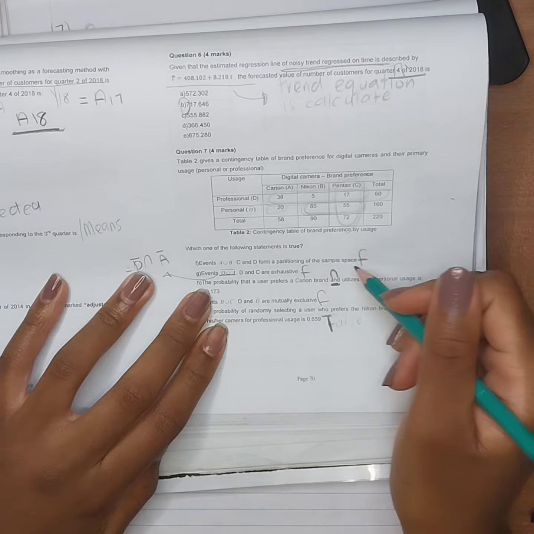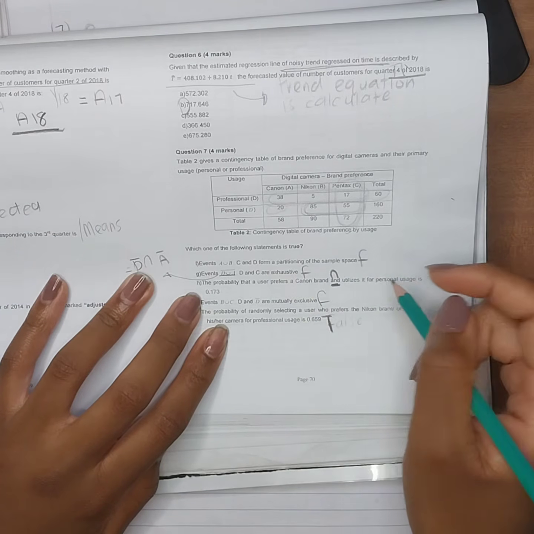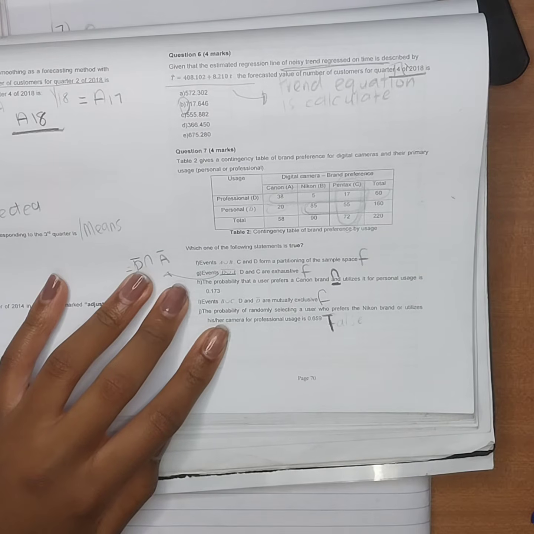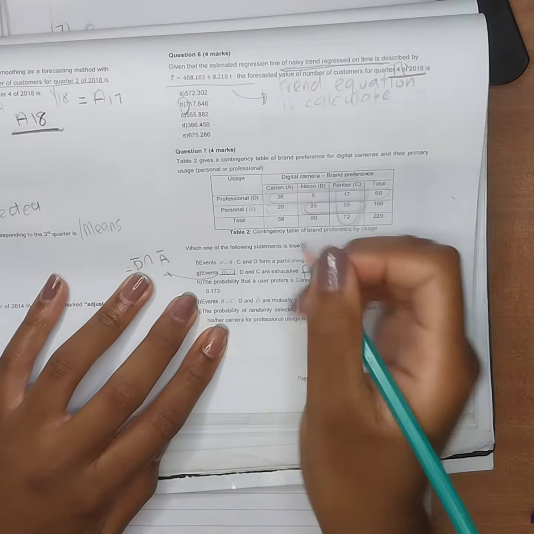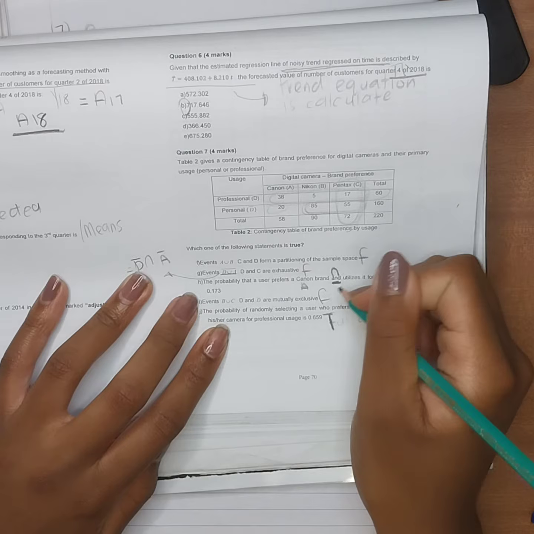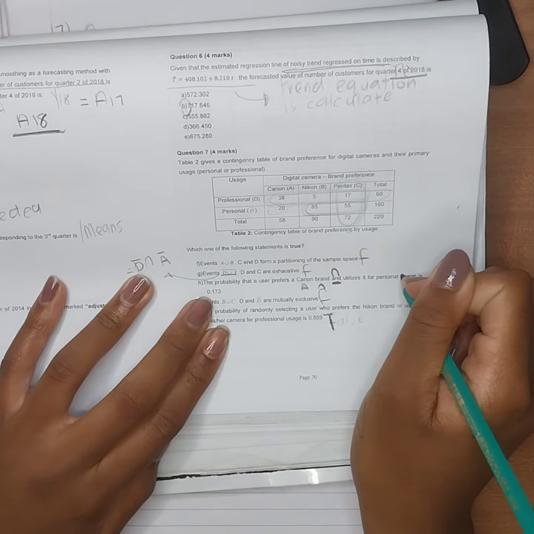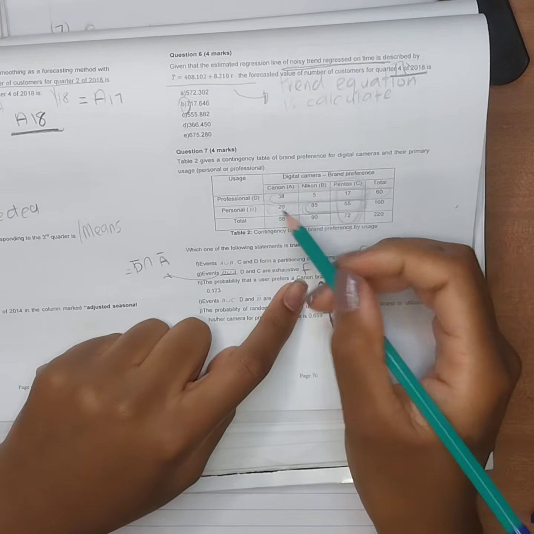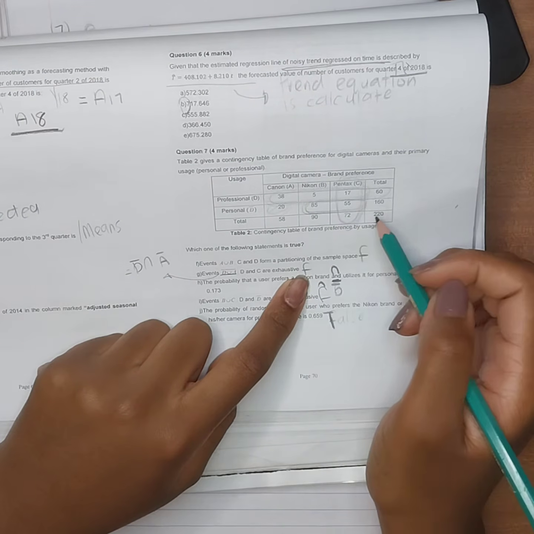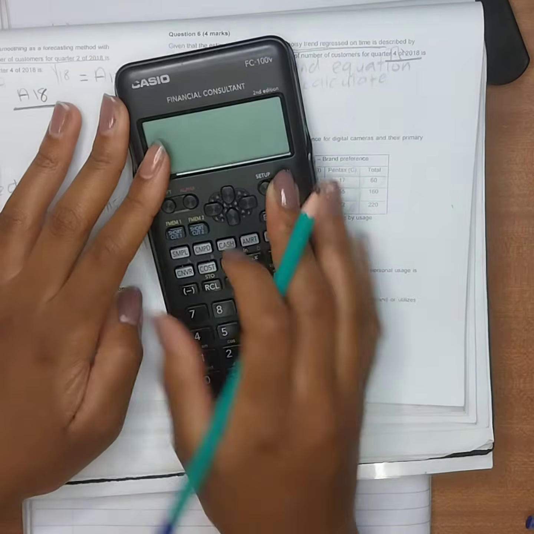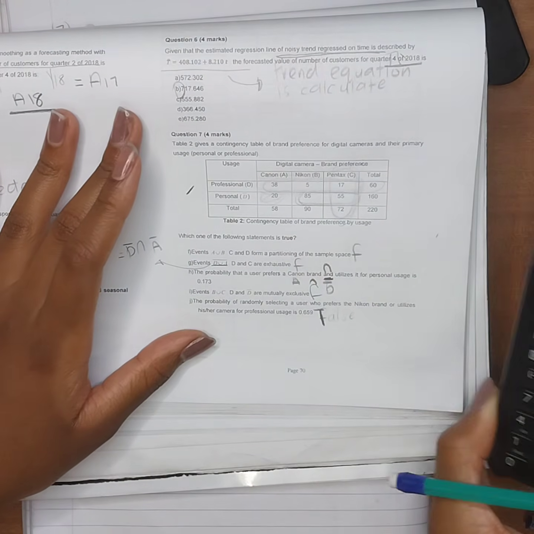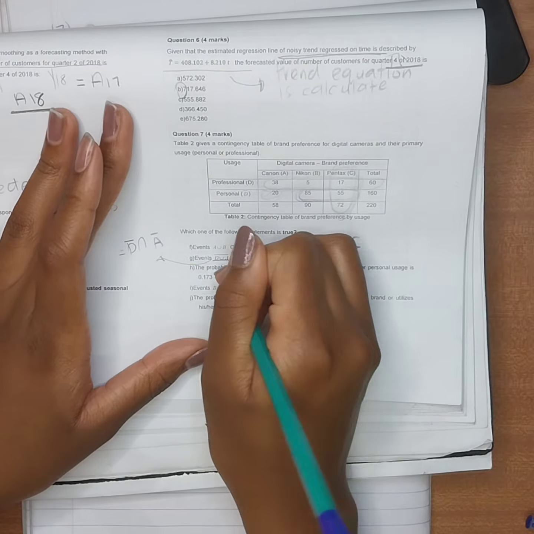The probability that a user prefers a Canon brand and utilizes it for personal usage is, so Canon is A, right? The probability of A intersection personal usage, which is not D. So the probability of A and not D is 20 over 220. So 20 divided by 220 gives us 0.09. So this is false as well.